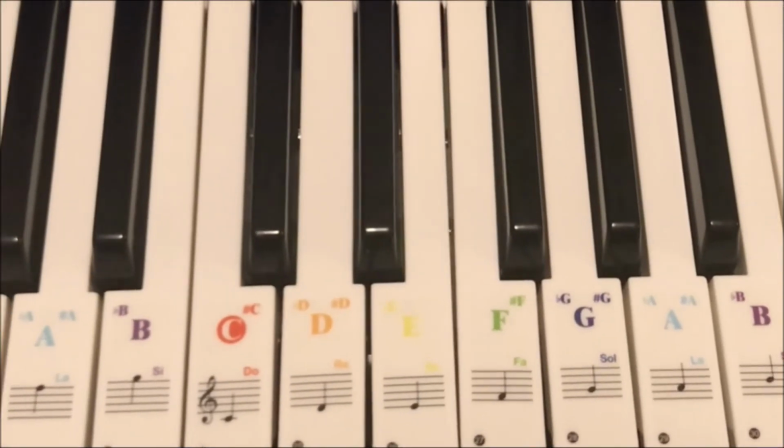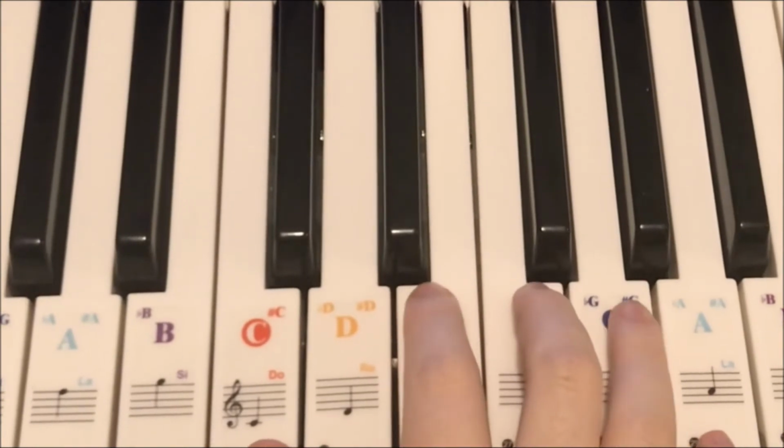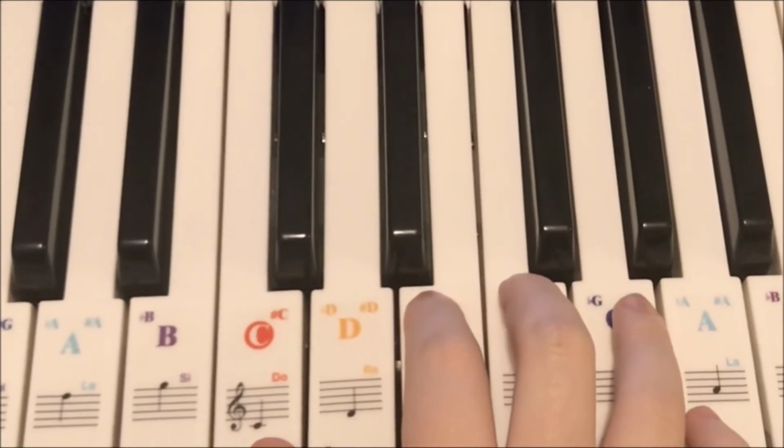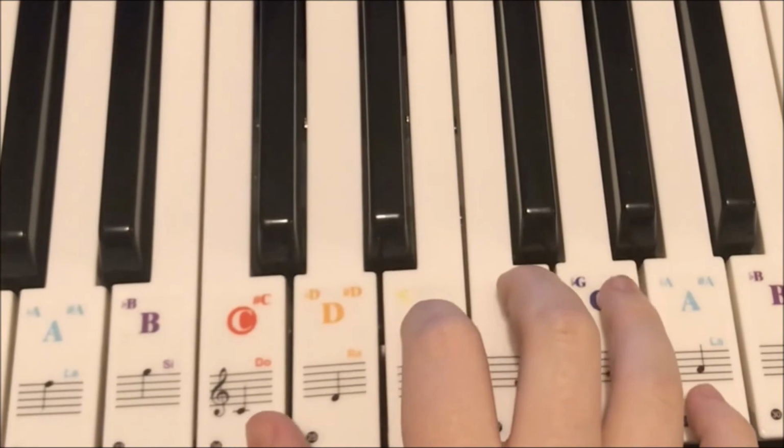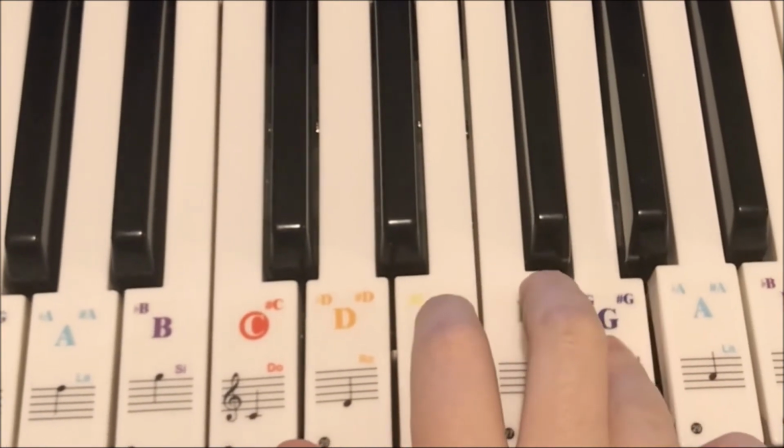Let's have a look at chords, discords and chord changes. A chord is often made up of 3 notes. We're going to be looking at chord C, which is C, E, G.